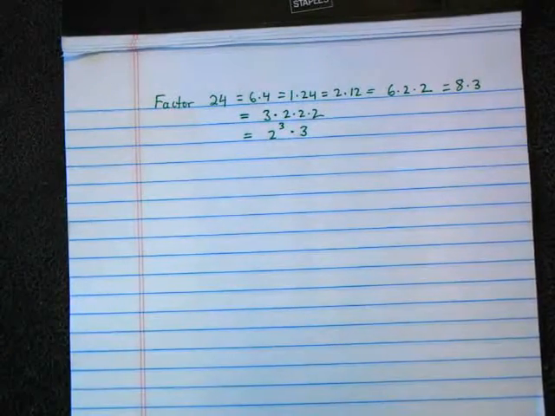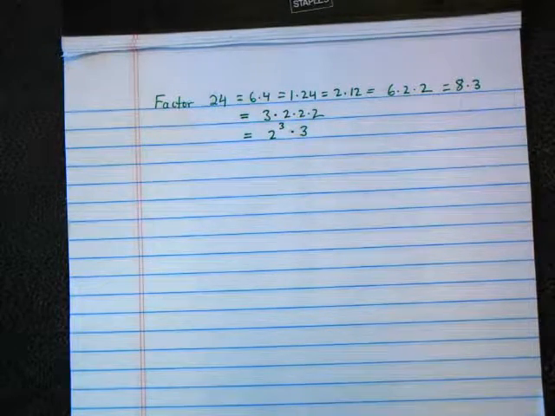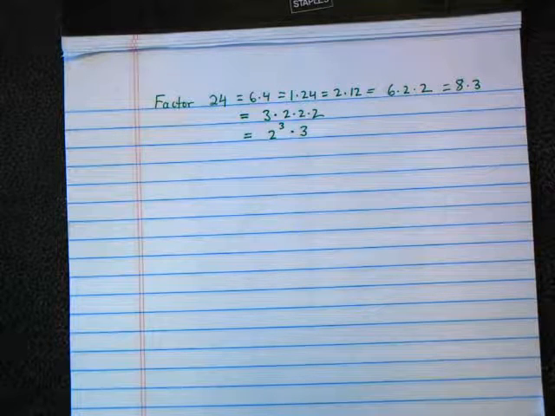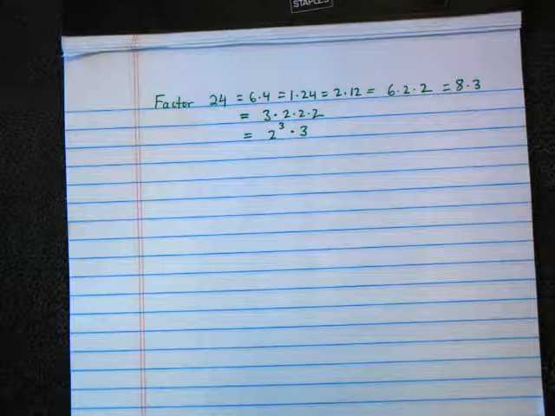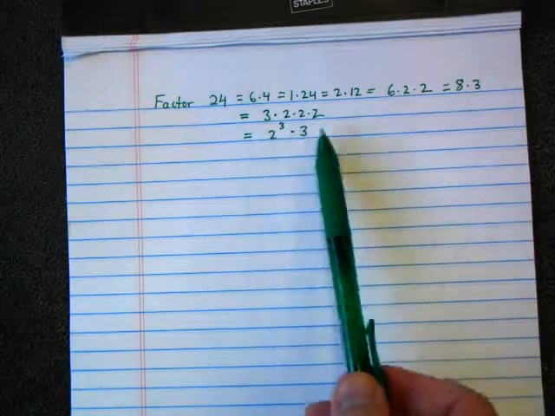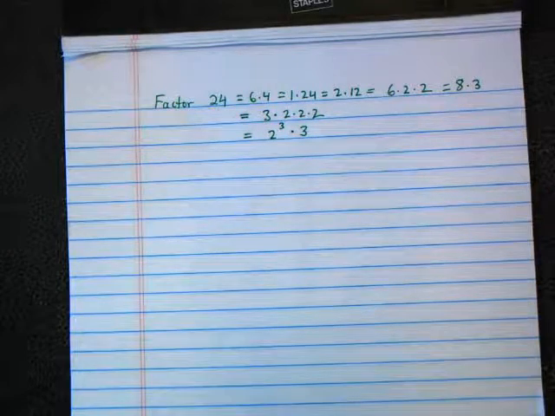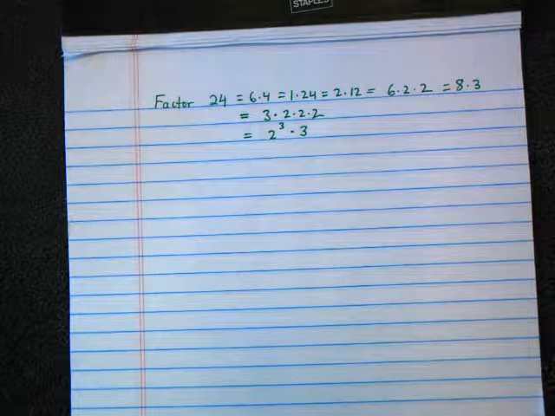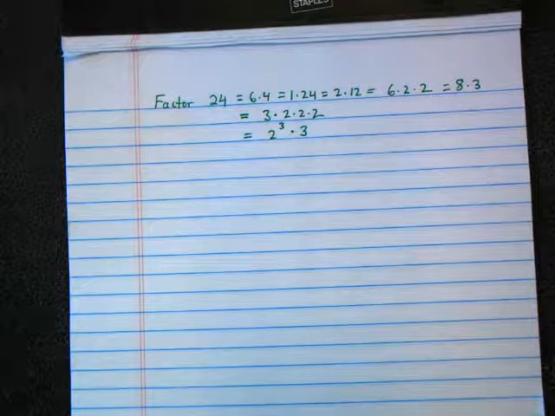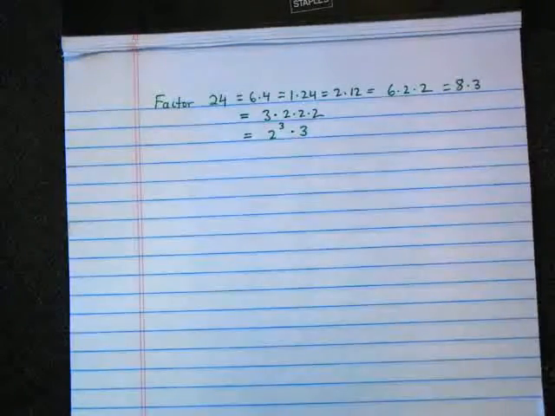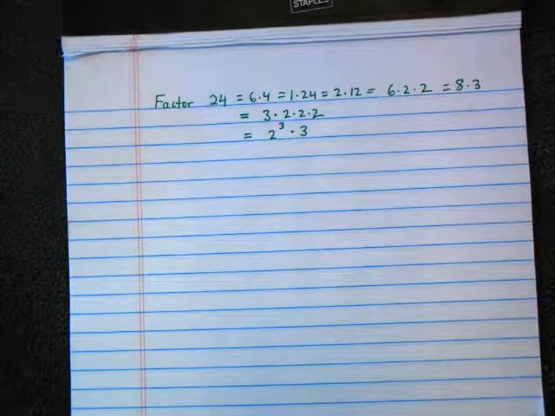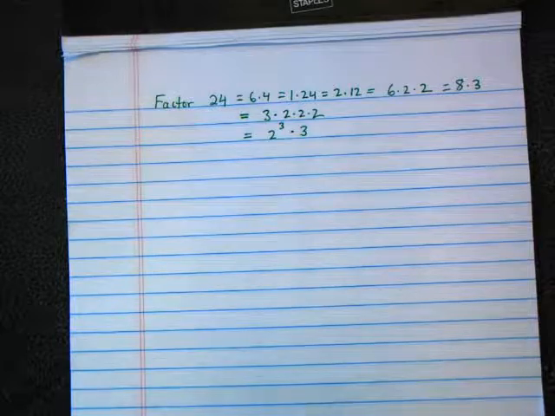So in general, when we factor polynomials, we're always going to want to look for the prime factorization, which means we get to the point where we can't break down the polynomials anymore. There are a number of different techniques we're going to use for factoring, but today we're going to learn 2 things: the greatest common factor and difference of squares.